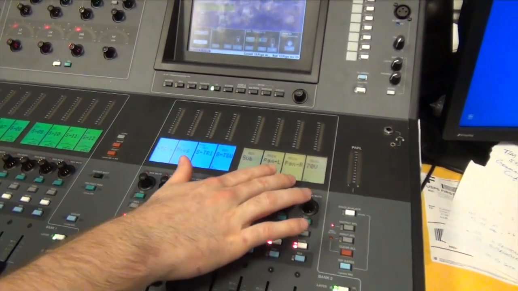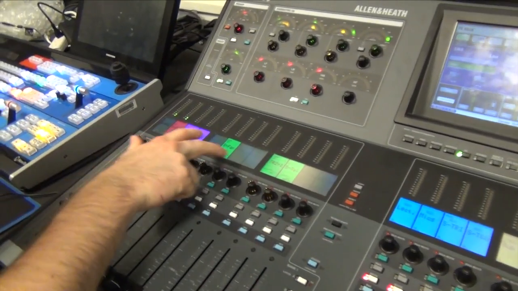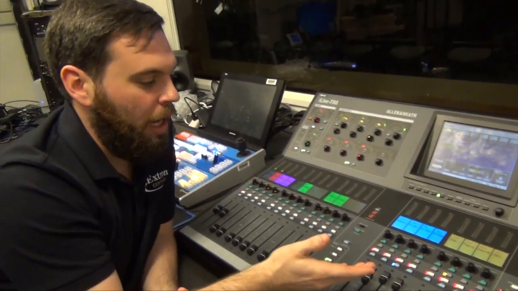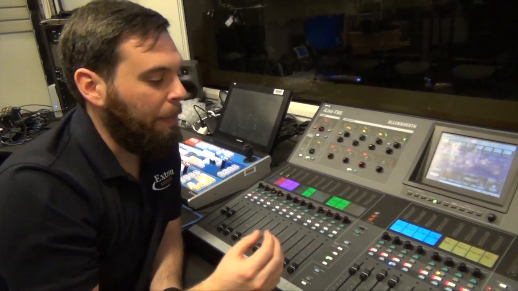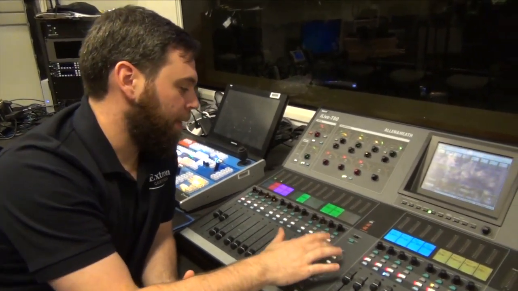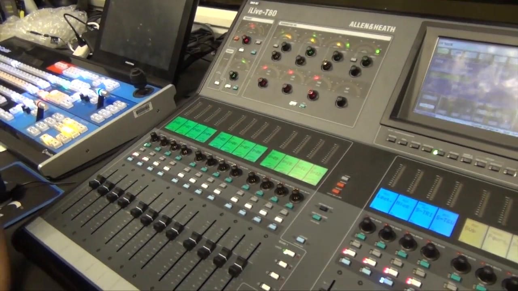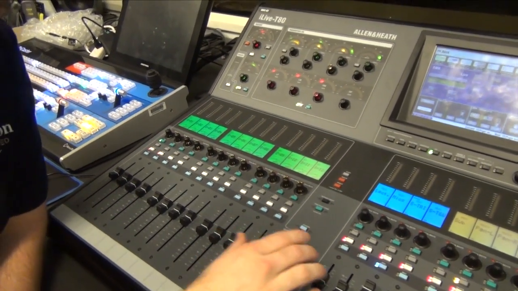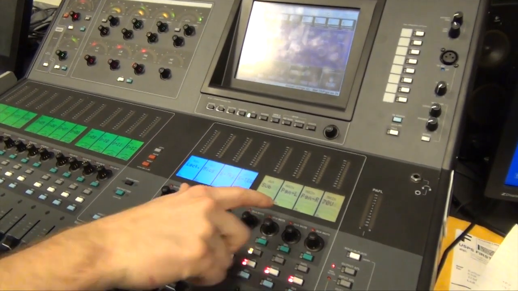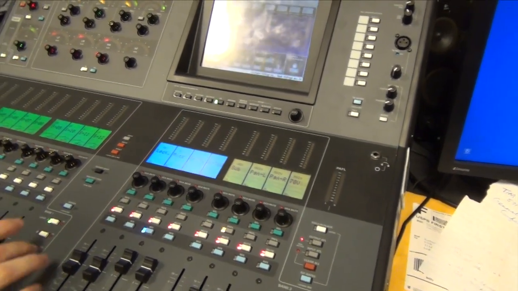So as you can see, there are different colors throughout the board. So you can change each channel to be a different color. How we have it set up is that certain colors mean certain things. All the green strips are inputs to make sure we know which one is which. Anything blue is an output besides the main output, which is in yellow always.